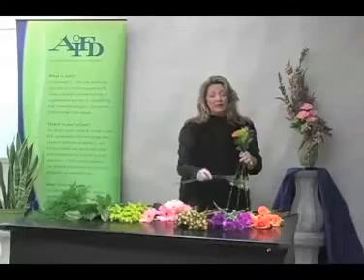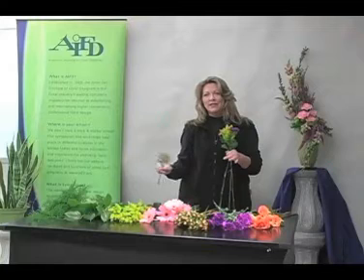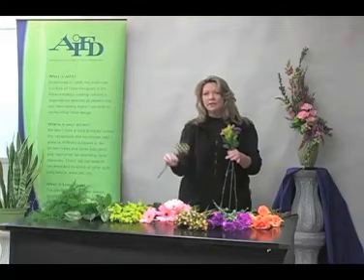Now, I like to lay all my flowers out in all these different piles, and the reason I do that is so that I don't have to think about where everything goes. I just go from one segment to the next.